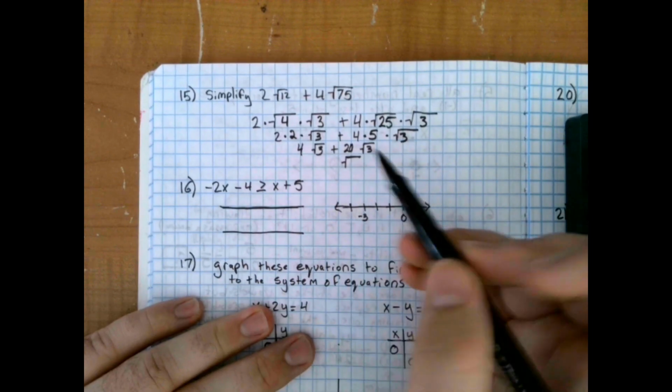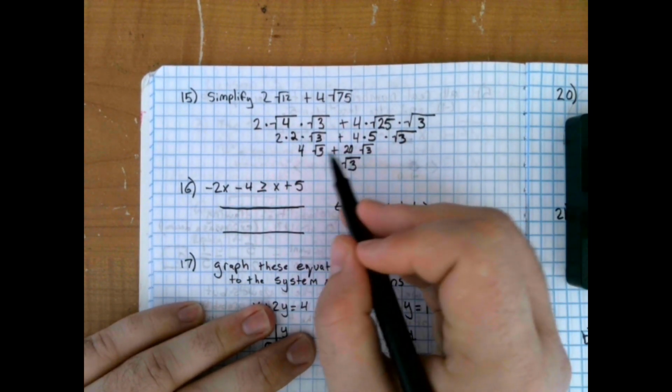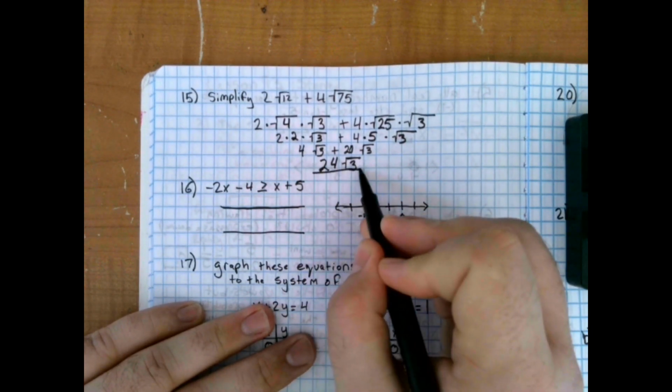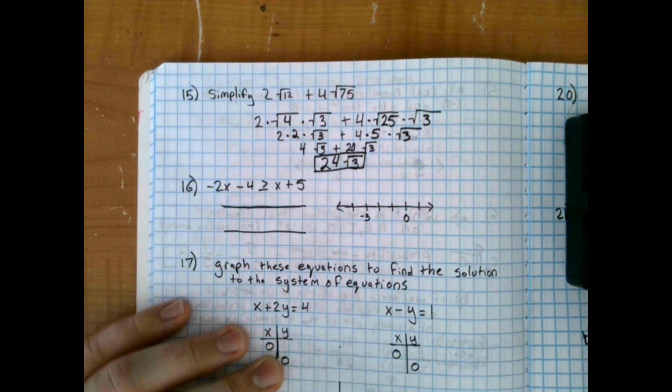So 4 plus 20, root 3. So whatever 4 plus 20 is, that's going to be your answer. I'll just give you this one, it's 24. So we're going to have 24 root 3 as our answer for 15.